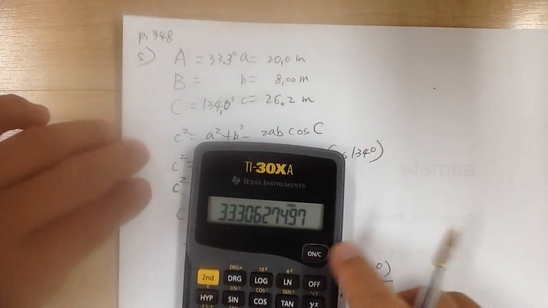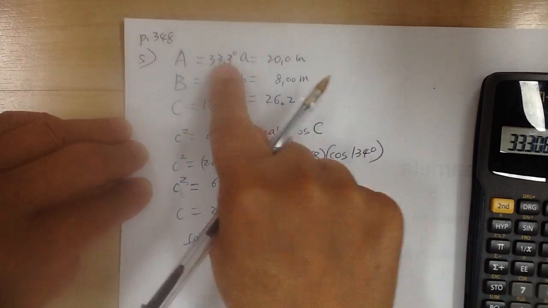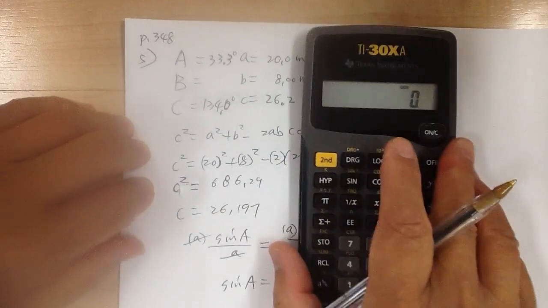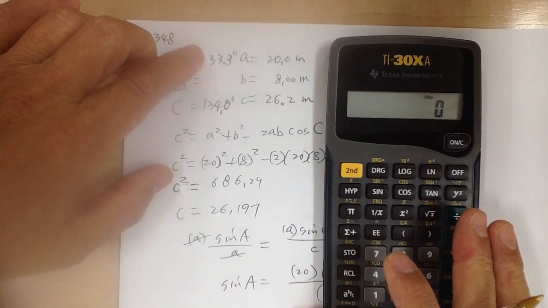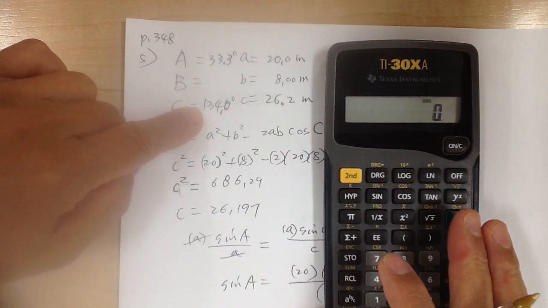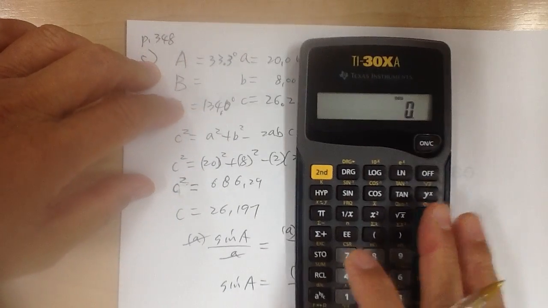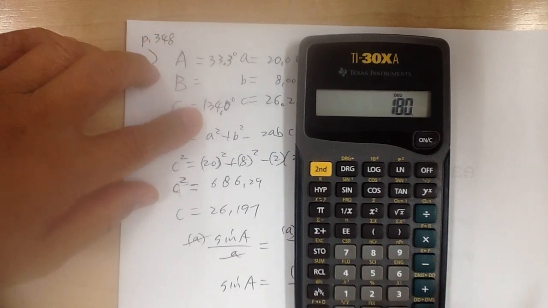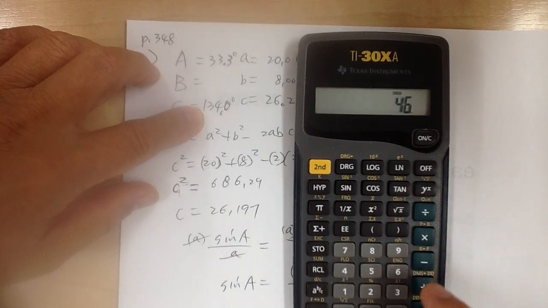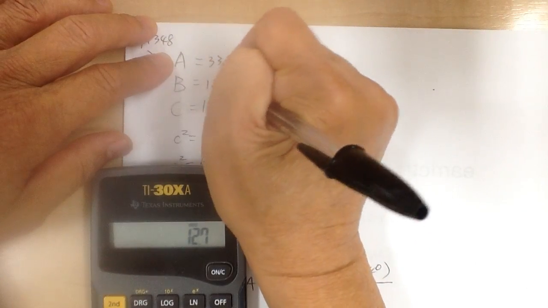Okay, now to find B. Again, I don't have to worry about the second case, because the second case is going to be more than 90, which is impossible, right? Because you're going to have at most one angle greater than 90. You can't have two angles greater than 90 because you will exceed 180. Okay. Then to find angle B, you just use 180 minus 134 minus 33.3. This will give you 12.7 degrees. Okay, and that's it.